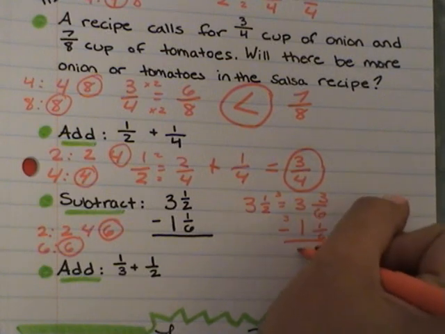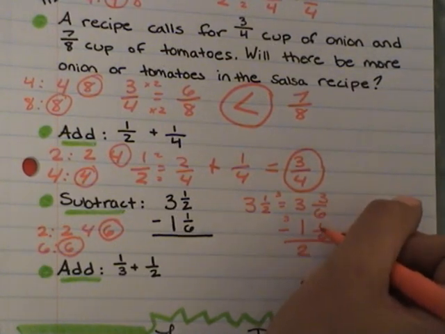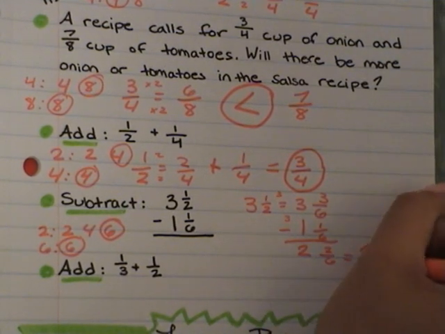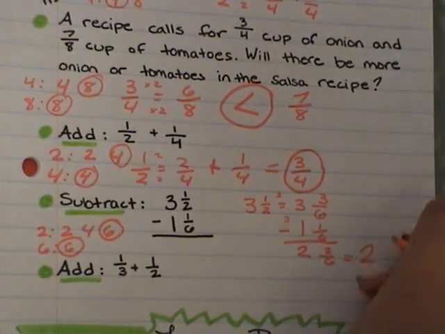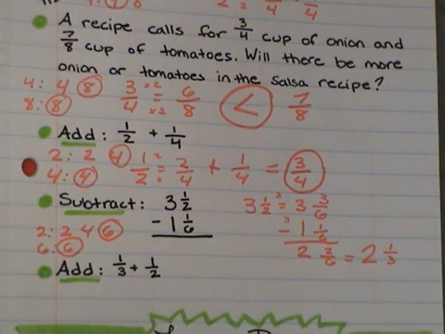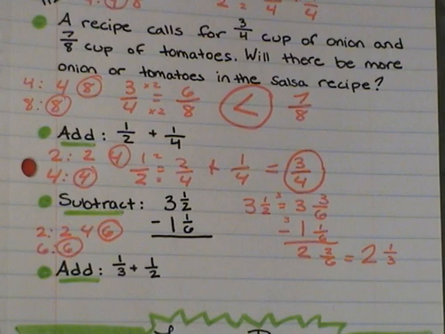3 minus 1, a whole 2. 3 minus 1, 2 over 6. If I reduce this, divide the top by 2, 1, and the bottom by 2, 3. 2 1/3. Okay, if I did this a little too fast for you, try to rewind the video and watch it again to see it. We'll also be doing these on the whiteboard tomorrow and really practicing them.